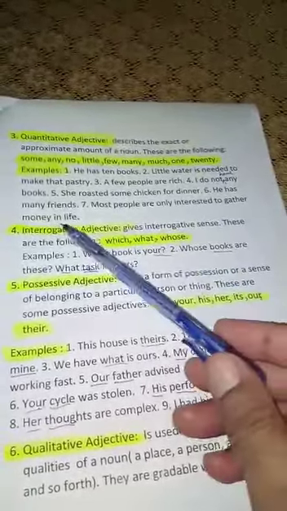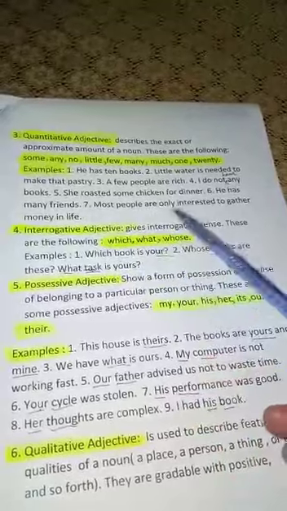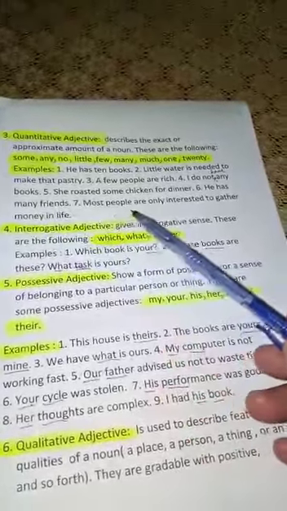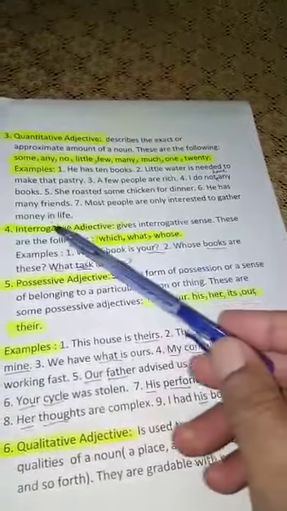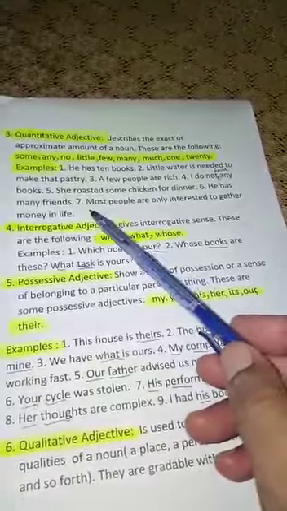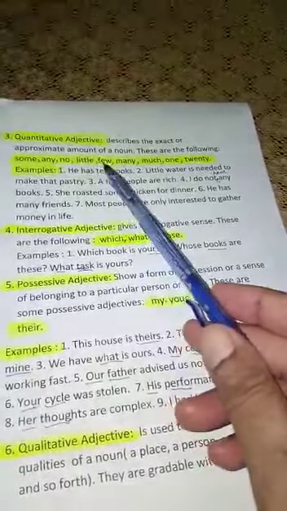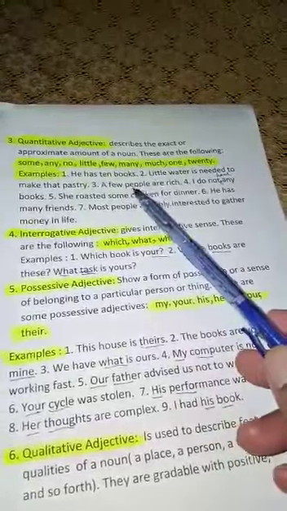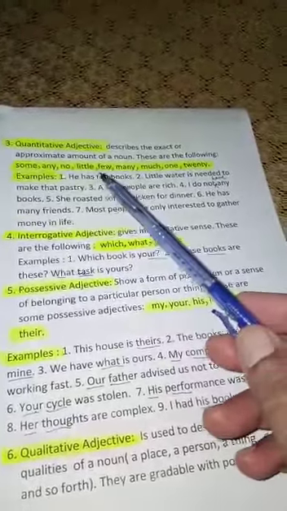He has many friends. Many is an adjective which is adding to the noun friends. Most people are only interested to gather money in life. Most is adding to the plural noun, so this is an adjective. These are the quantitative adjectives used in the examples given below.